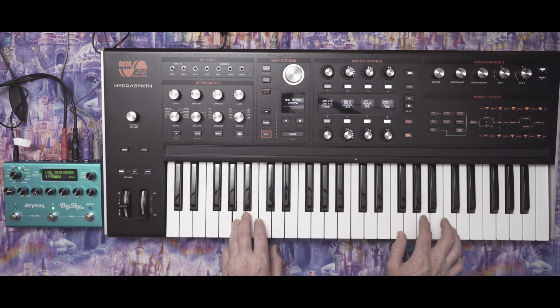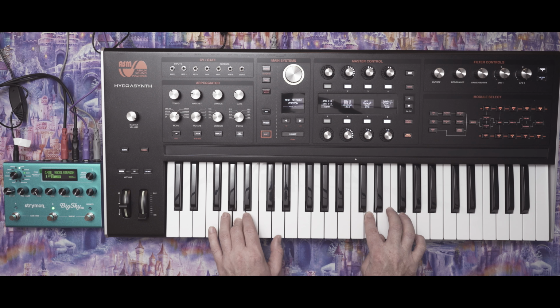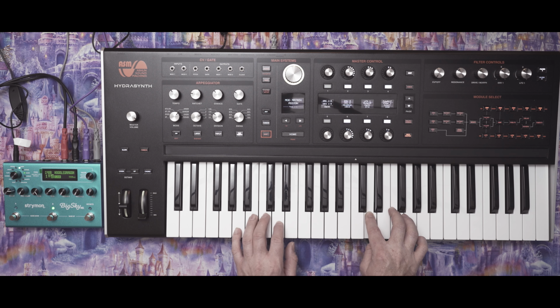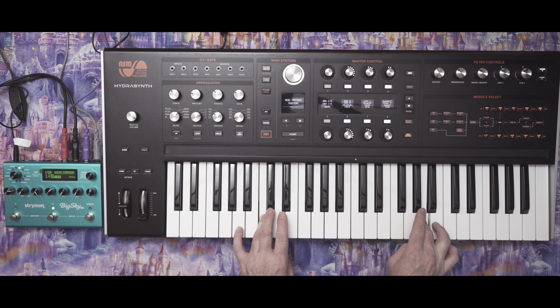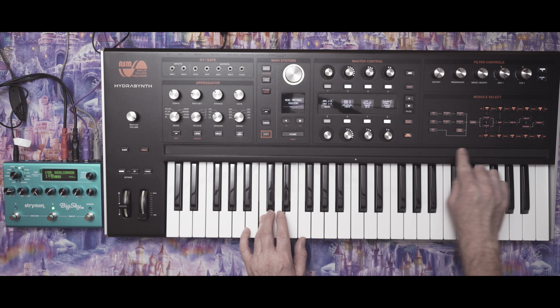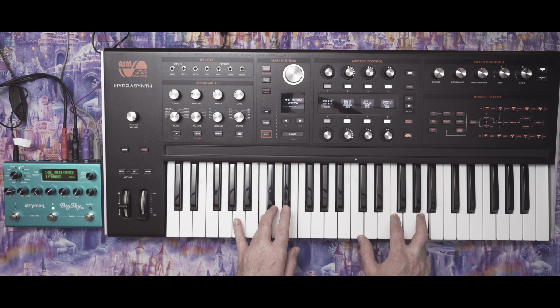Yeah, see, the response to the aftertouch on this is just so nice. You can hear that. Couldn't help myself, had to try it. I'm not a big fan of using that as a pitch bend, but whatever. I don't usually do pitch bends anyway.